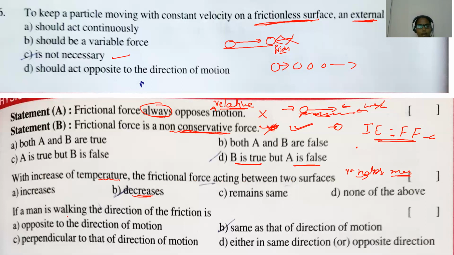Next, if a man is walking, the direction of friction is the same as the direction of motion. Imagine a man walking forward. Slantingly you press the ground in the downward direction.